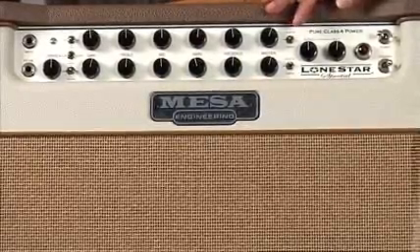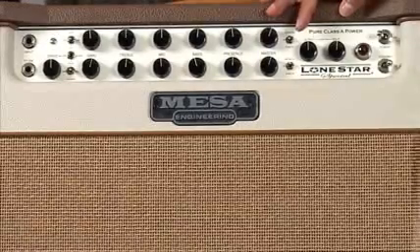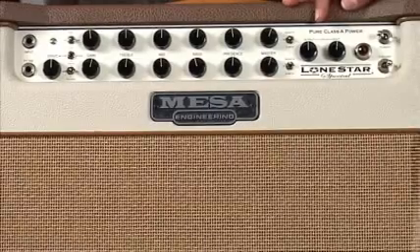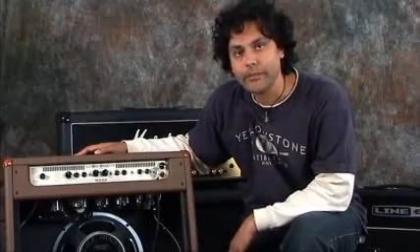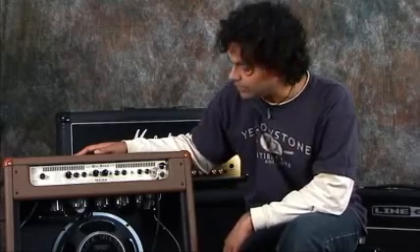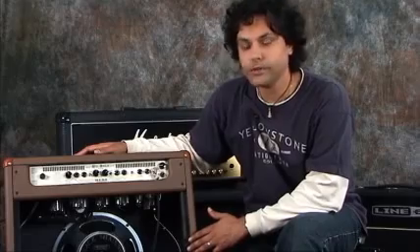So that's how you preheat your tubes in order to obtain your tube sound right from your first note. I'm going to flip the amp around and we'll talk a little bit about some of the other features that are available. You can tell a lot by looking at the back of an amplifier. For example, clearly this is a 112 speaker configuration, and you can also see that it's an open back.